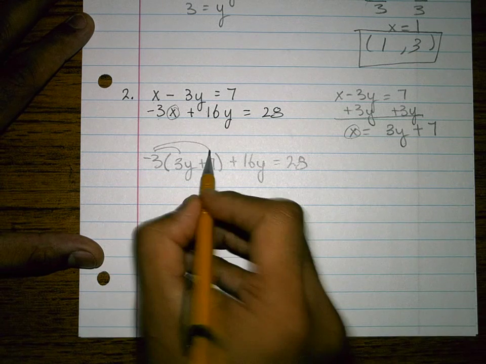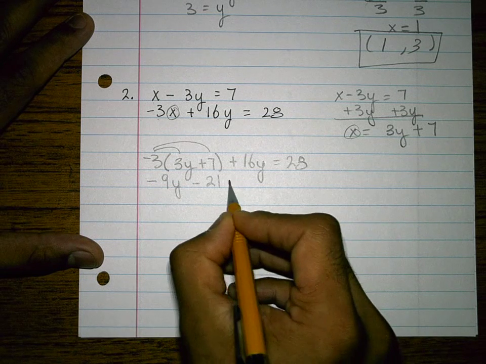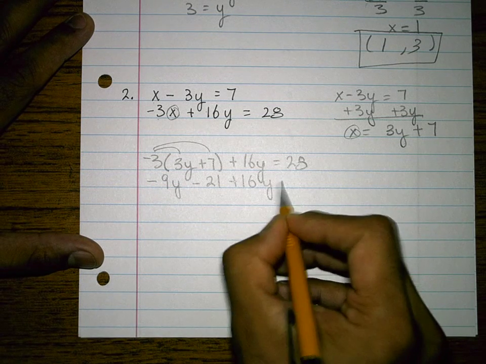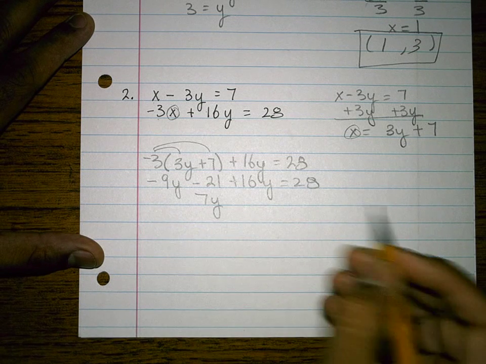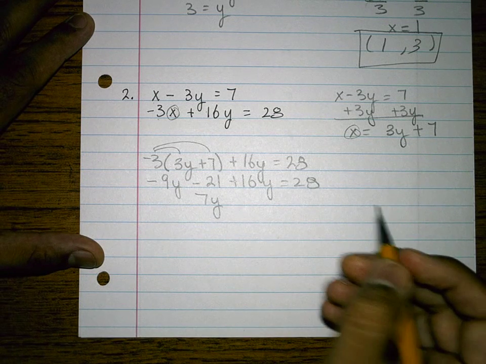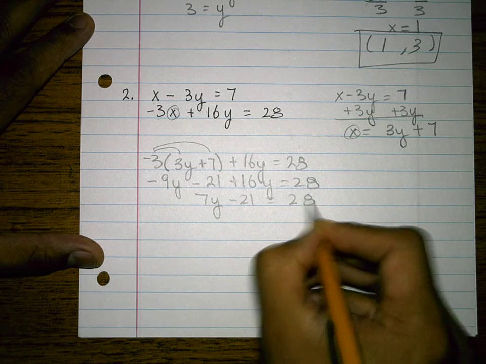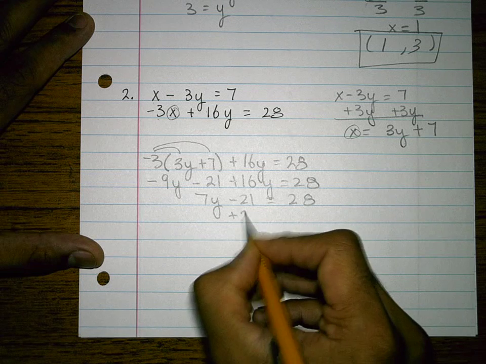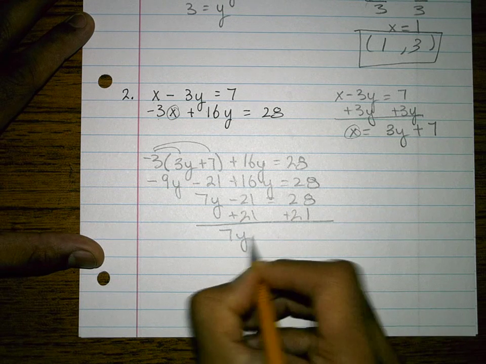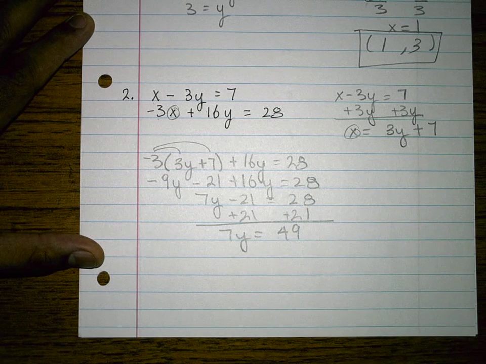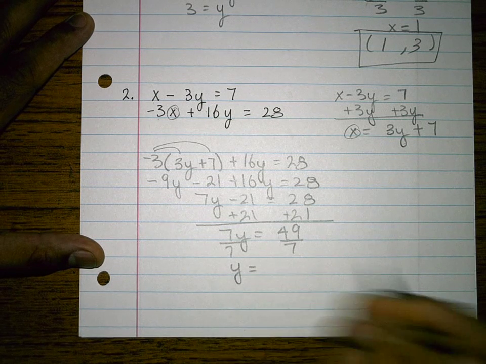So now I'm going to use my distribution property here, and I get negative 9y minus 21 plus 16y equals 28. I'll combine like terms, and I'll get 7y, because it's positive 16 minus negative 9, minus 21 equals 28. I'll add a 21 to both sides, and I get 7y equals 49. Okay. Go ahead and keep solving here, and y equals 7.